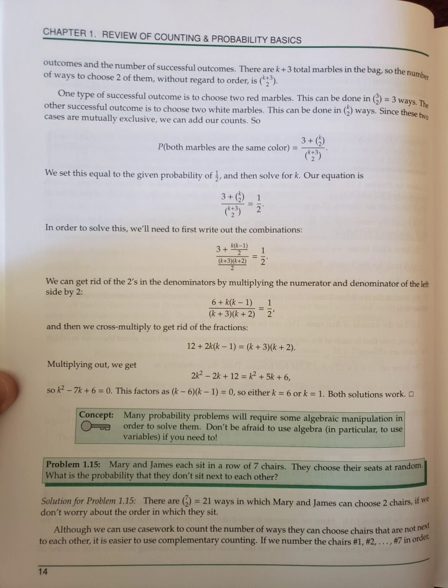Now, however, in this problem, if k is equal to 1, if there's one white marble, it's still possible for there to be one white marble. k can equal 6 and k can equal 1, because it just says you need to pick 2 of the same color, and if there's only one white marble, then we're basically computing when we have 2 red marbles.